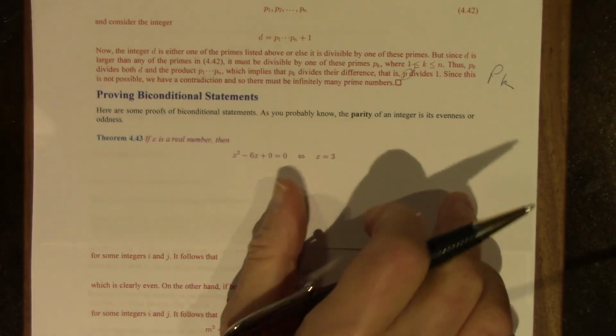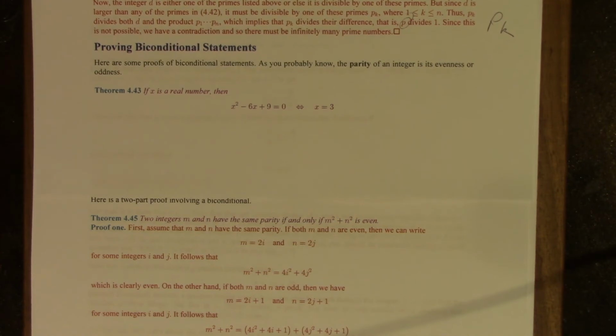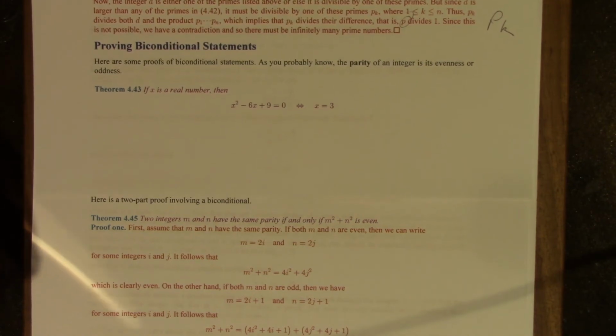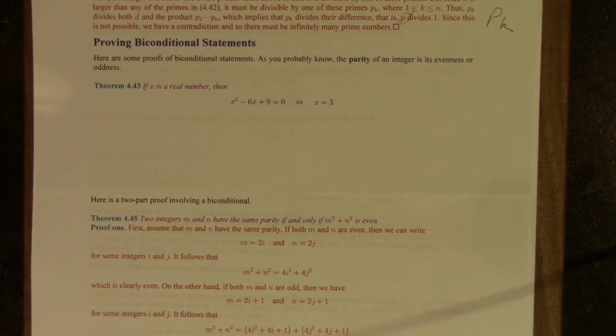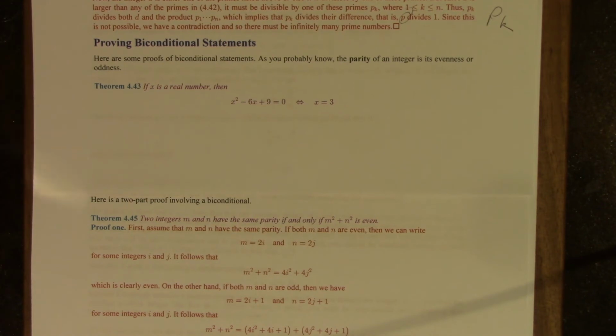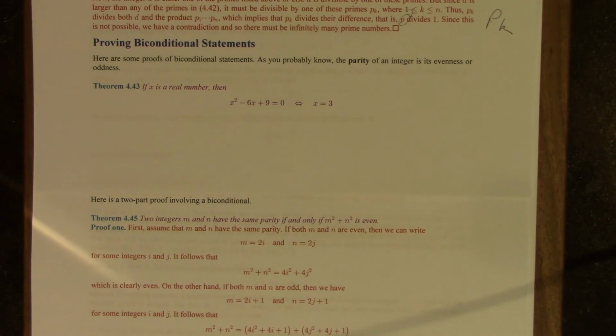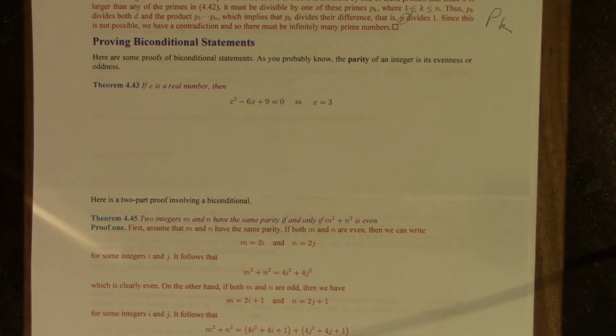Okay, let's now take a look at proving biconditional statements. As you may remember, there are generally two ways that can be done. The most common way is to break a biconditional into a conditional and its converse, but sometimes you can just barrel through the biconditional and arrive at a proof that way, just by a series of equivalent biconditionals.